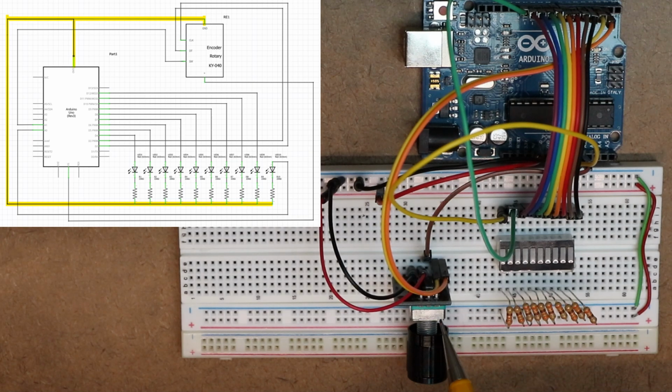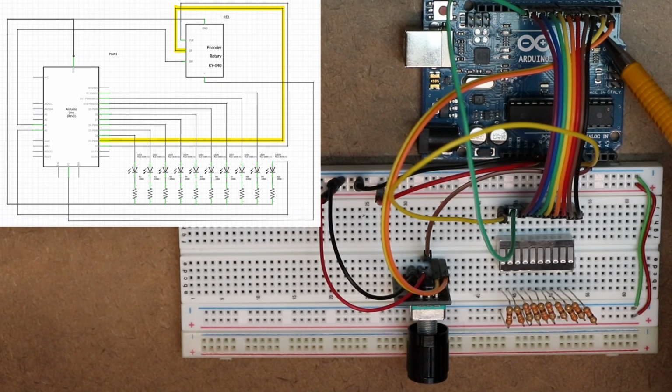Next, let's go ahead and finish off the rotary encoder wiring here. We've got the orange wire, which is going to the clock pin, or our pin A on our program. That's going to run over here to digital pin 2 of the Arduino. Our yellow wire is going to the data pin, pin B on our program. That's coming over here to our digital pin 3 of the Arduino.